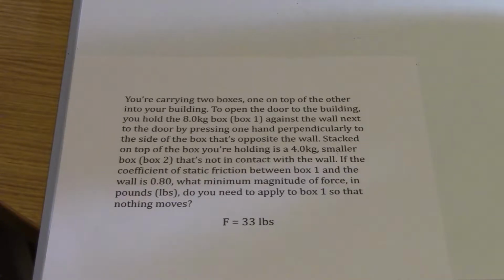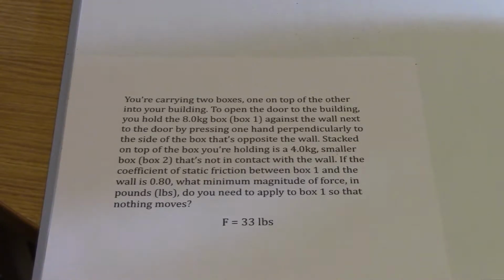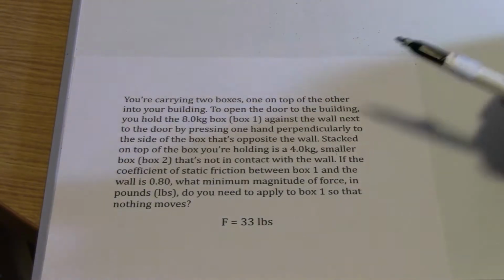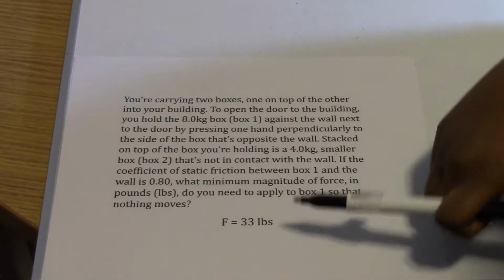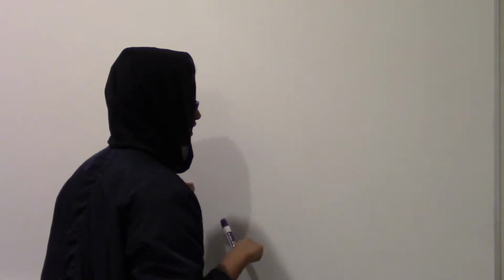If the coefficient of static friction between box 1 and the wall is 0.80, what minimum magnitude of force in pounds do you need to apply to box 1 so that nothing moves? And in this problem, we already have our answer, so by the end of it, that is what we should get. Okay, so the first step in our problem-solving guideline is to define the concepts.